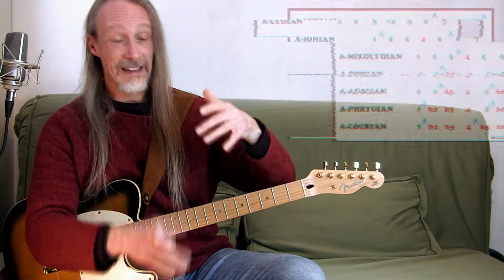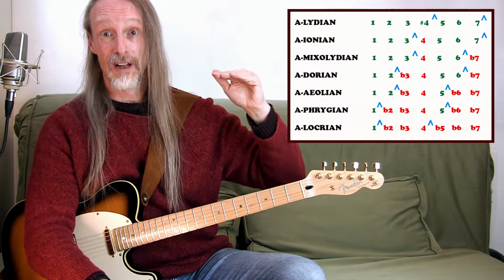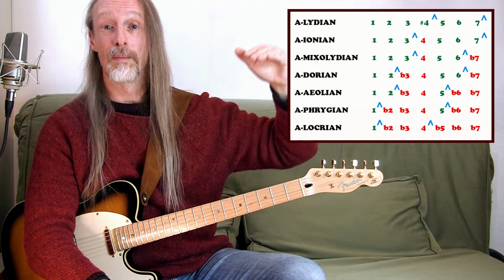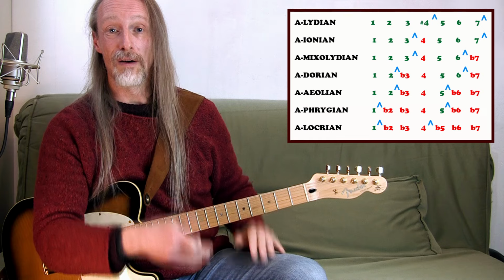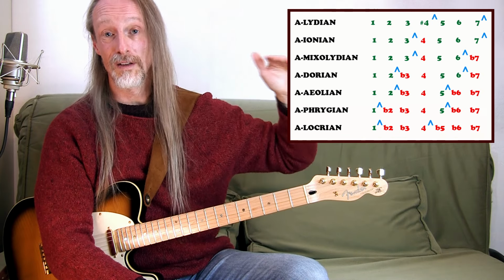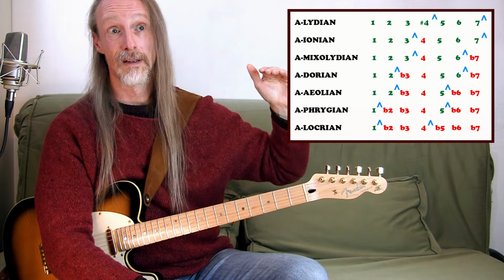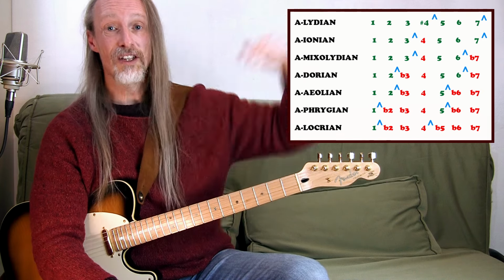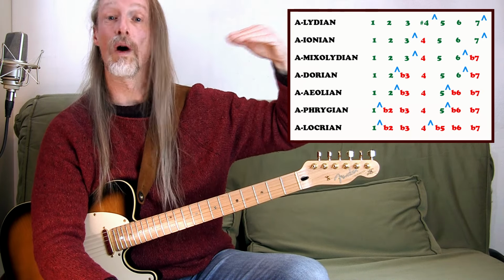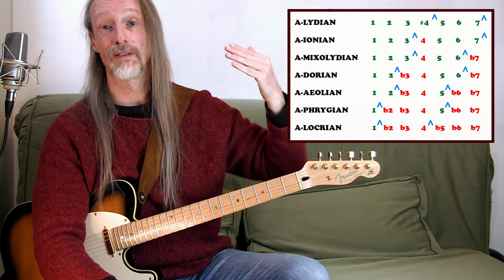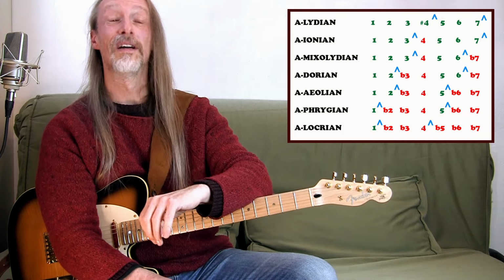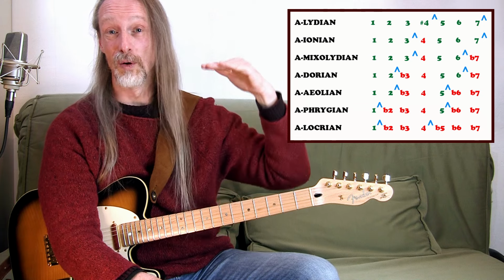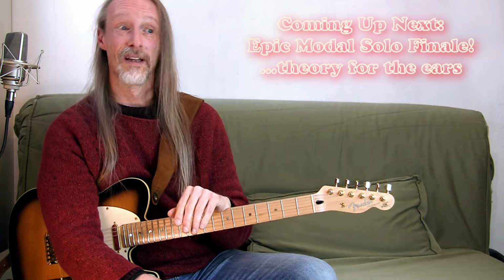So we can get at least a really logical order of the modes by sorting them by intervals. From Lydian, Ionian, Mixolydian, Dorian, Aeolian, Phrygian and Locrian, each step happens by flattening one interval until we get to the Locrian mode. The exciting question is now, does this sort the modes also by sound?